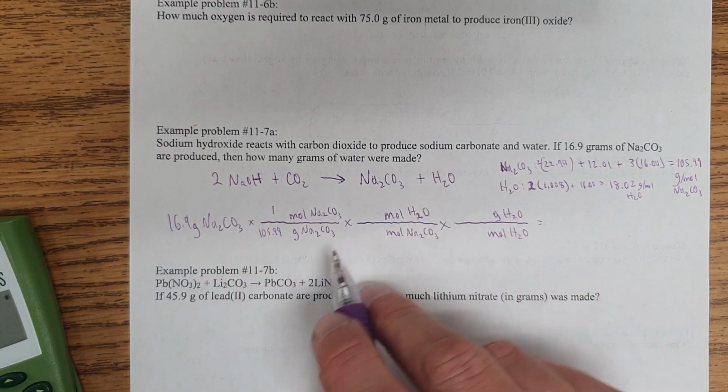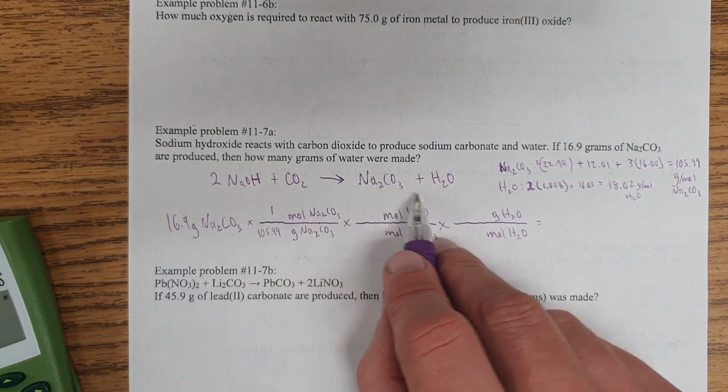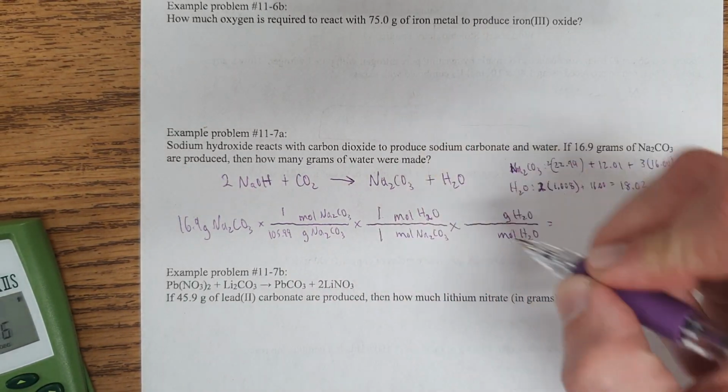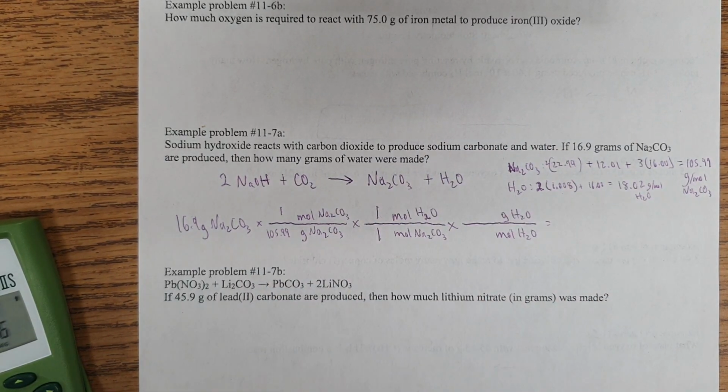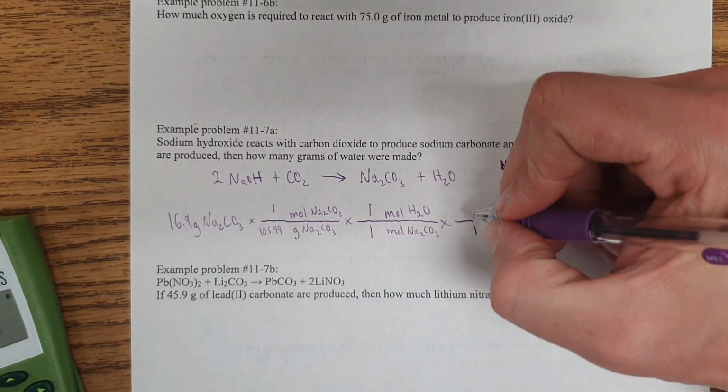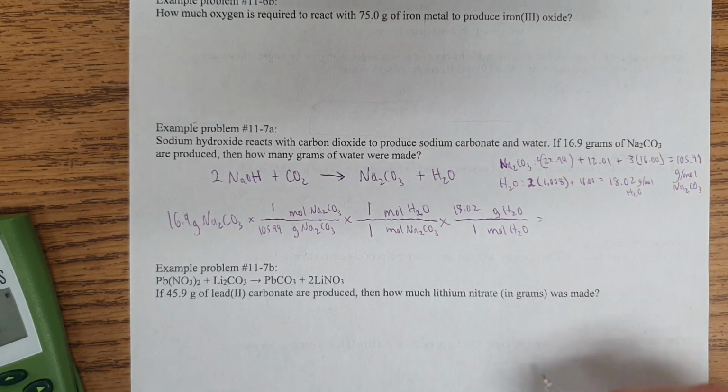Here, this is from here. There's nothing next to the H2O, so it's 1 mole of H2O. Nothing next to this, so it's 1 mole of that. So it's balanced like that, a 1-to-1 ratio. For the water, 1 mole of water has a mass of 18.02 grams.